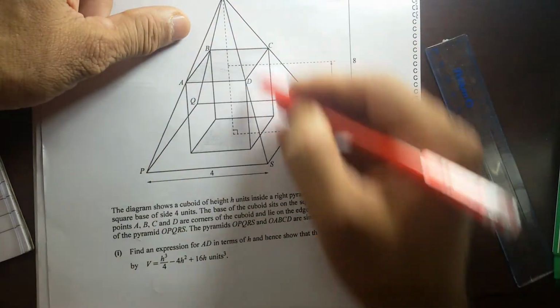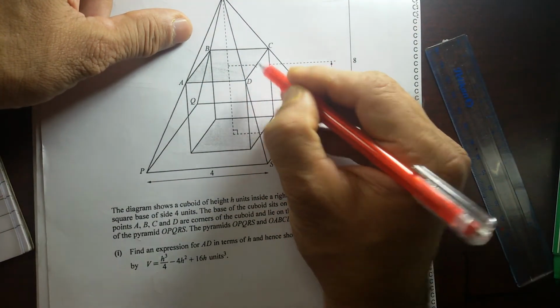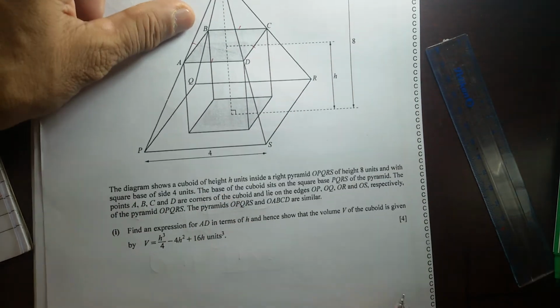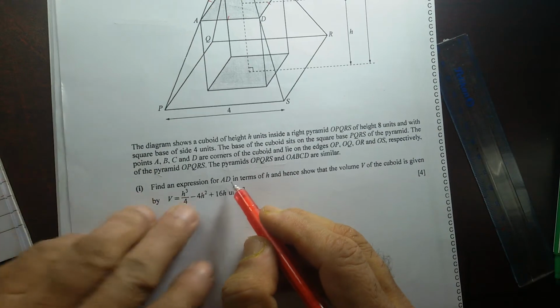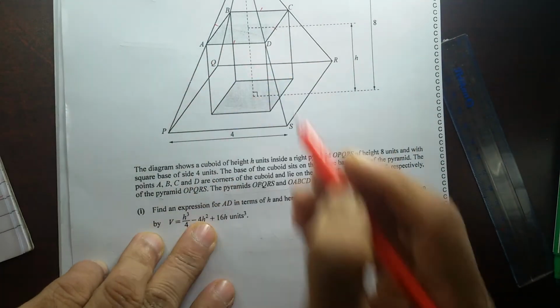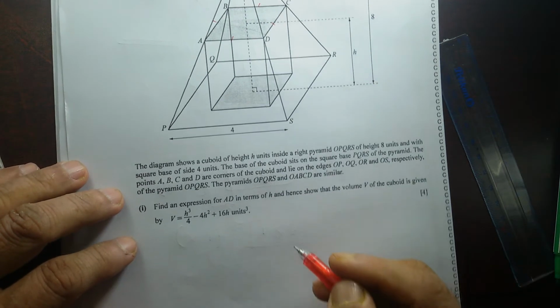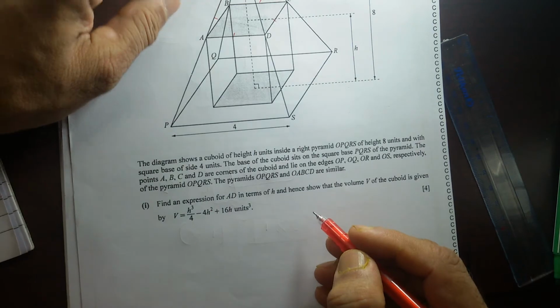Okay, so since this is a square, we know this part is a square, they are equal. Okay, this is not equal. Now find an expression for AD, in terms of h, and hence show that the volume is this. So what are you going to do? We're going to deal with this part over here.